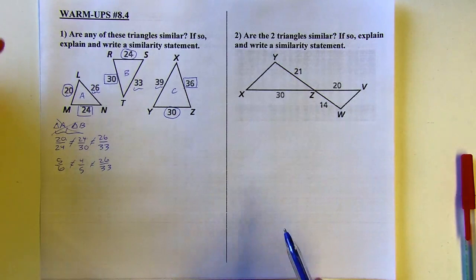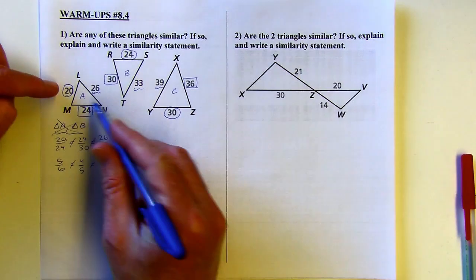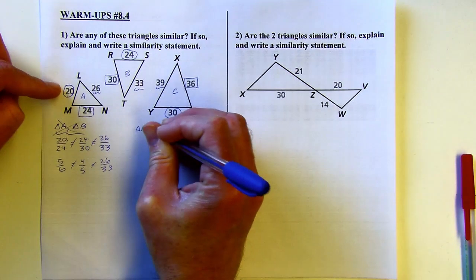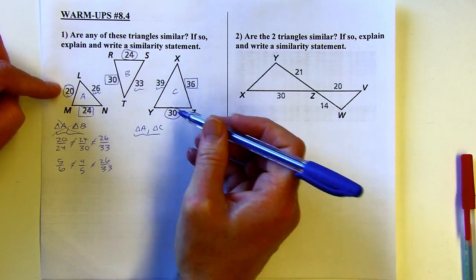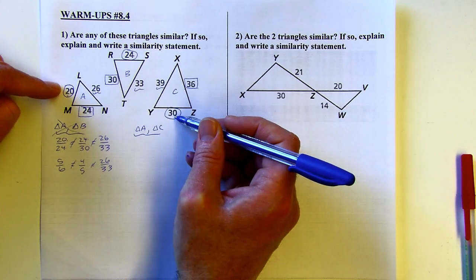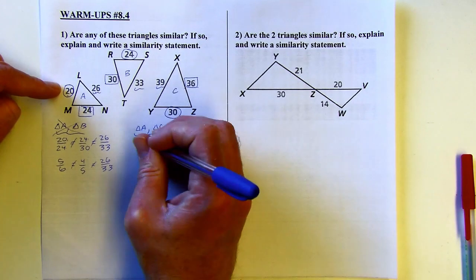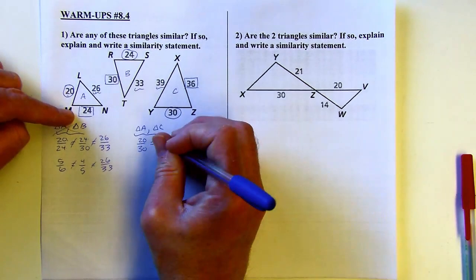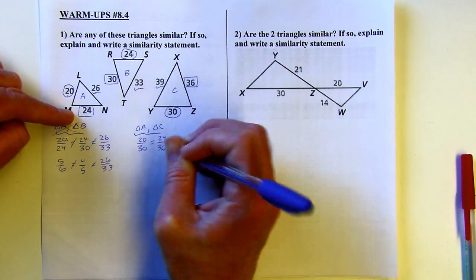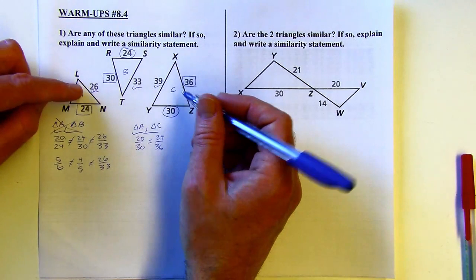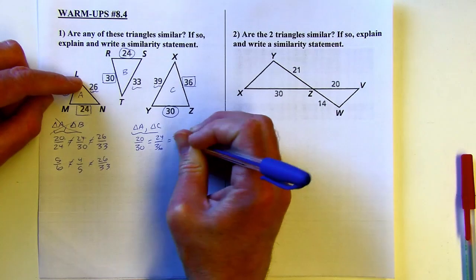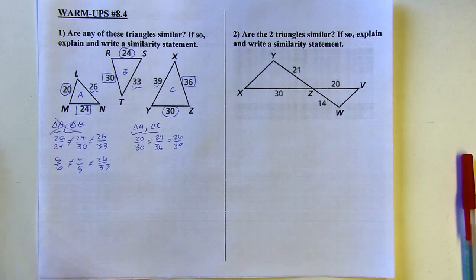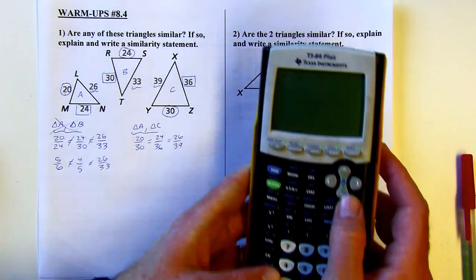So let me check my other combos. There are going to be 3 different combinations. Let's check A versus C then. I'm going to make a ratio out of my small sides, 20 and 30. I'll try the mediums, 24 and 36. And then I'll try the larges, 26 and 39. Again, I'm going to reduce, just to make things quick and to show you a different way to try this.